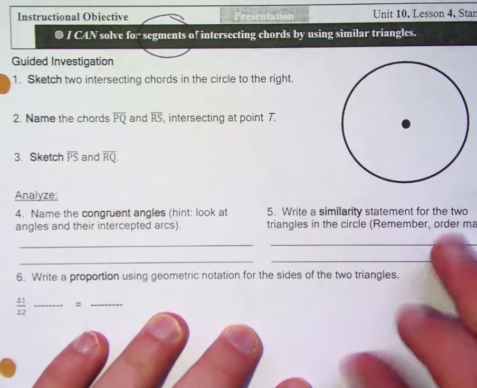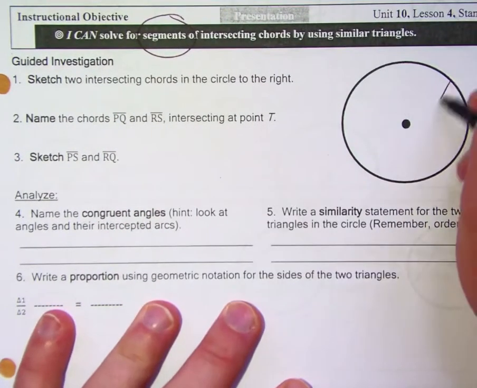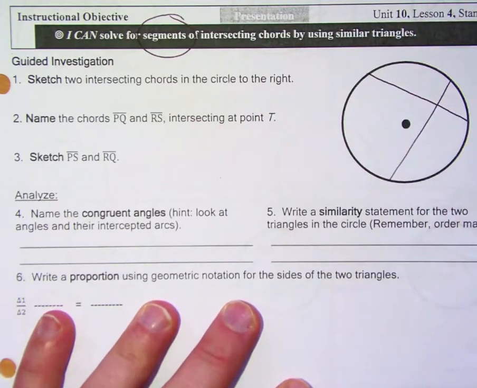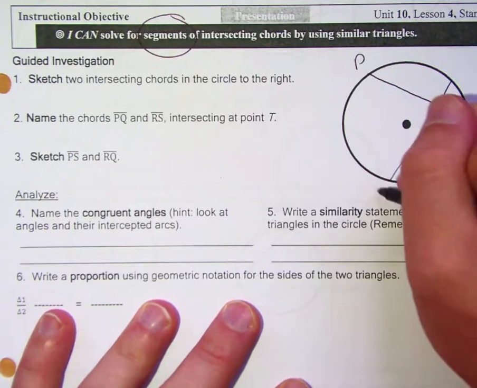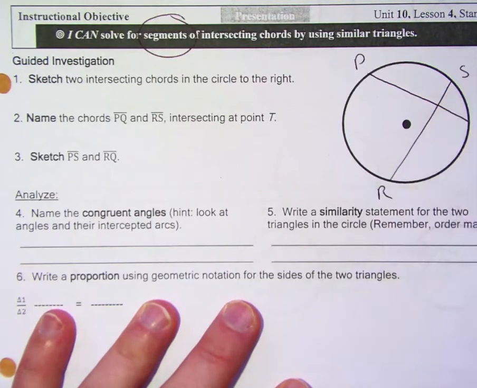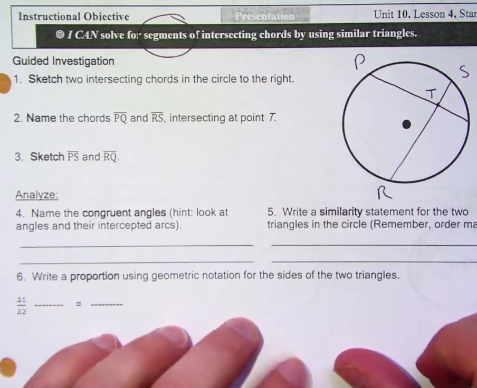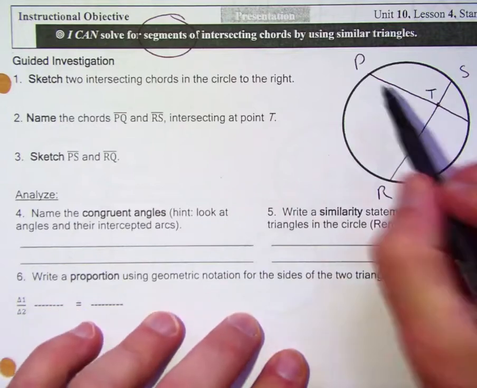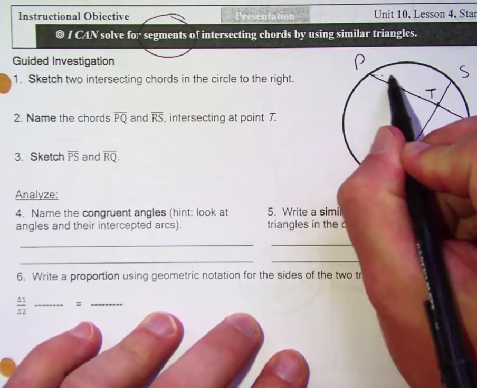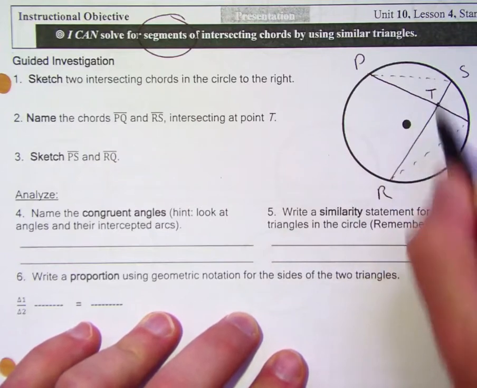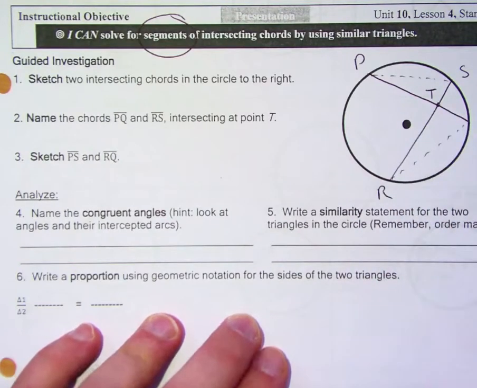We're going to sketch two intersecting chords over here to our right. I'm going to label them PQ and RS, intersection point T. I'm going to sketch in PS and RQ. So this here's PS, here's RQ, and we can see that we made triangle 1, triangle 2 in the process.